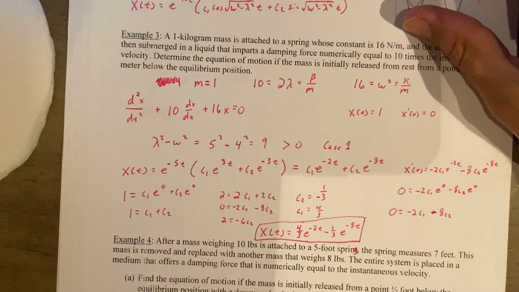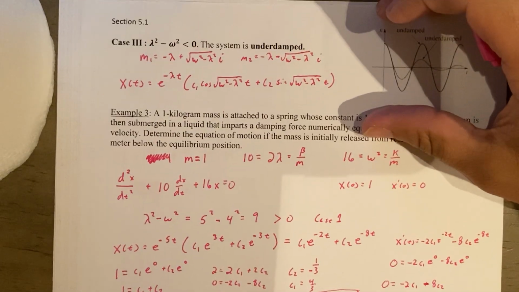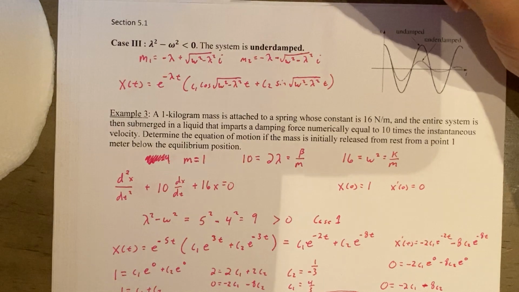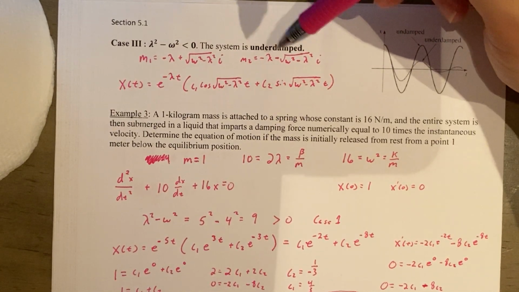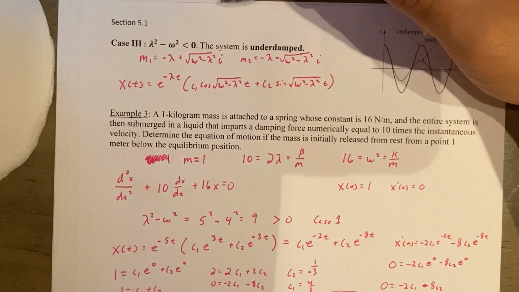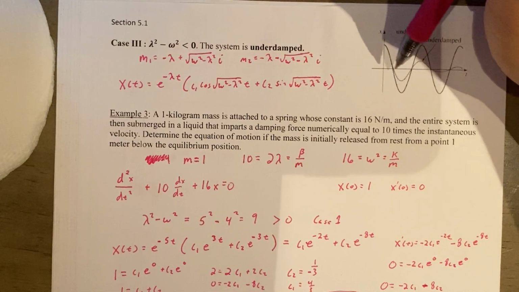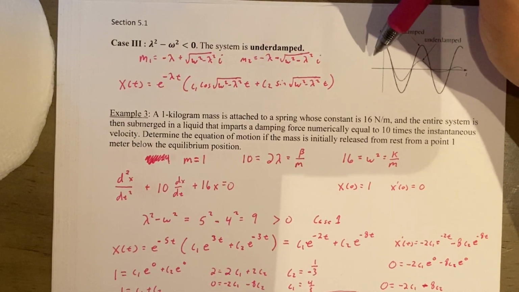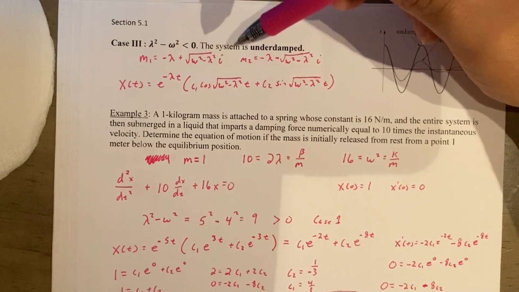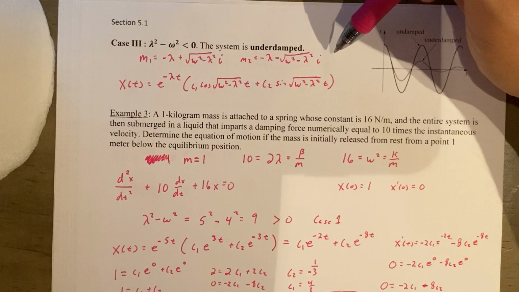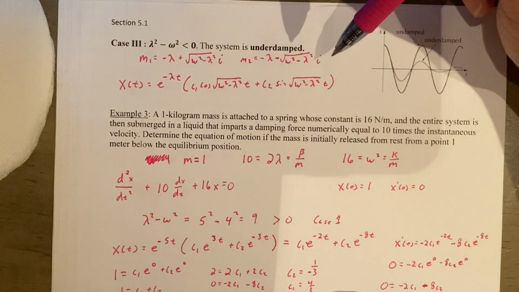So, this is going to be case 3. Case 3 is when we have lambda squared minus omega squared is less than 0, which means that the system is underdamped, meaning that our spring is going to go through the equilibrium position quite a few times. It's still going to get back to rest, but it means that our spring is underdamped, meaning that the resisting force is not heavily great.